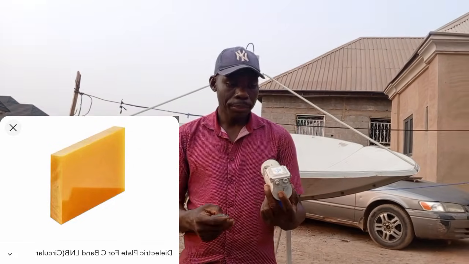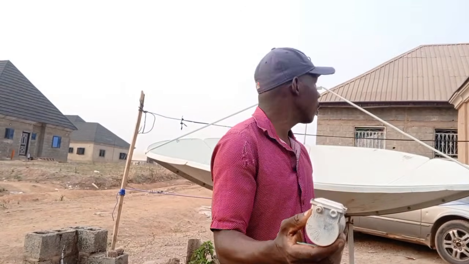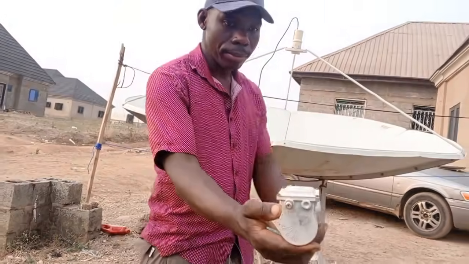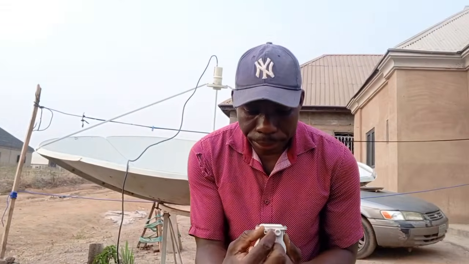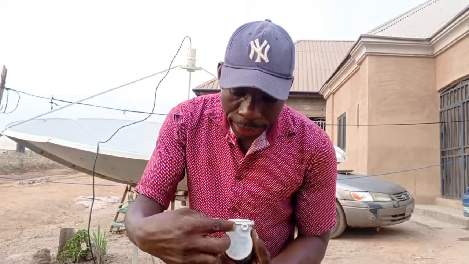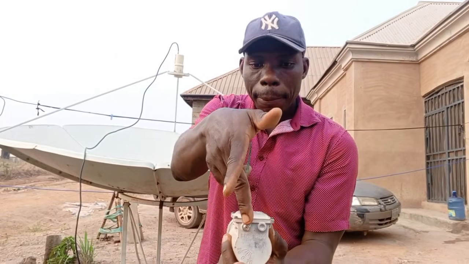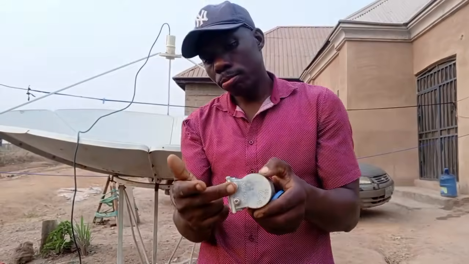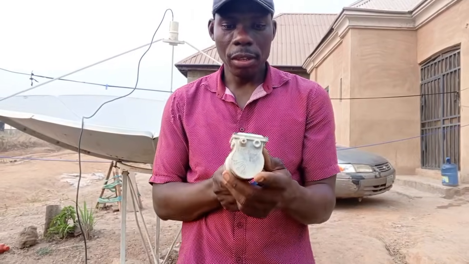Now, number one, this is how your 10E LNB will face. Like this, exactly like this. This is how it will face. It is like the order is the LNB thread is on 12 o'clock. Like this, not like this, not 6, not 9, not 3, but on 6.